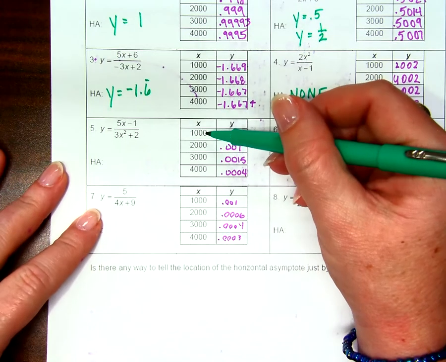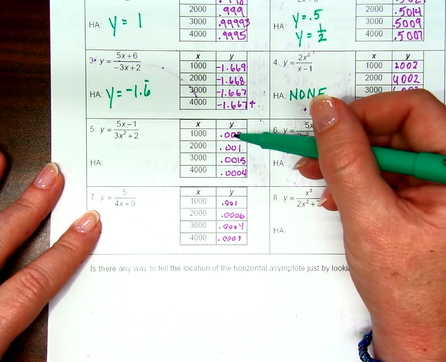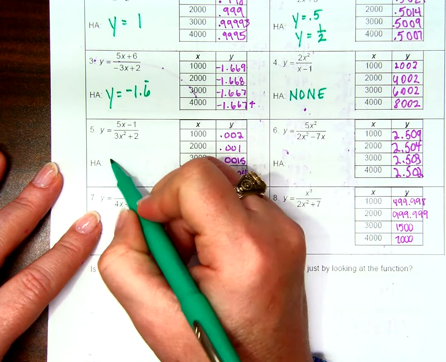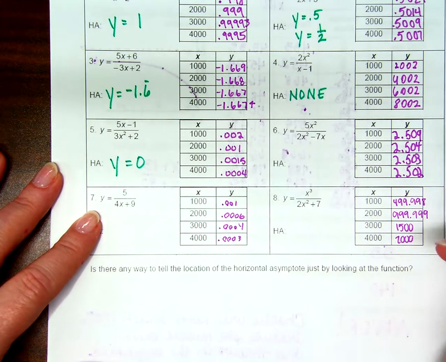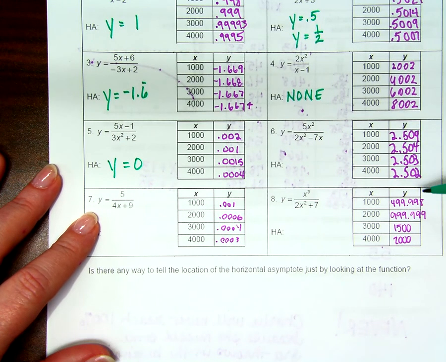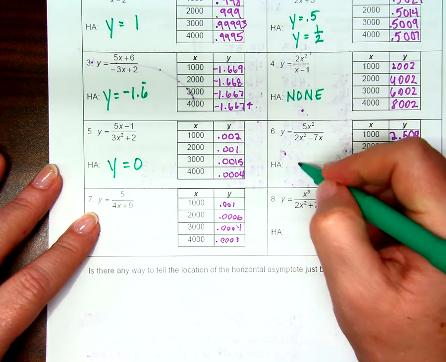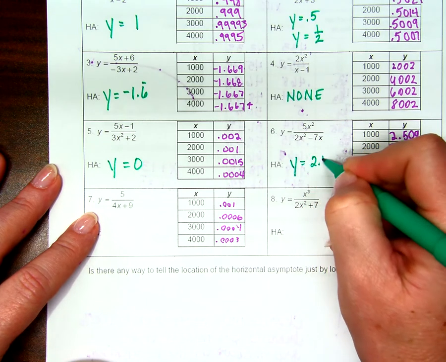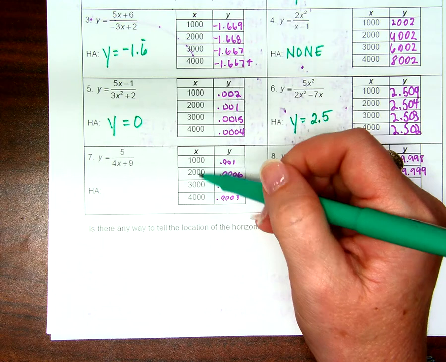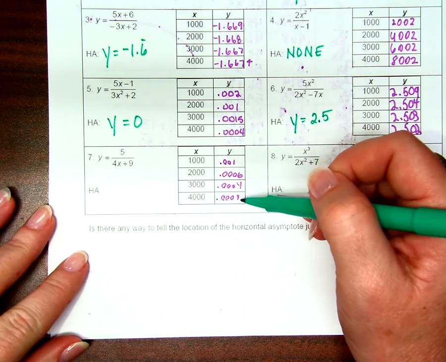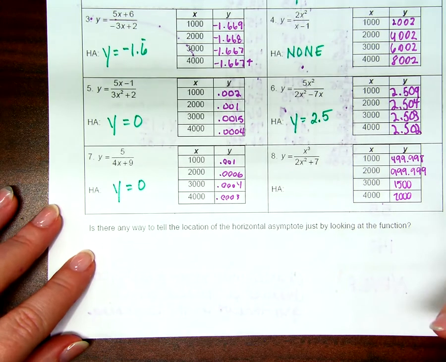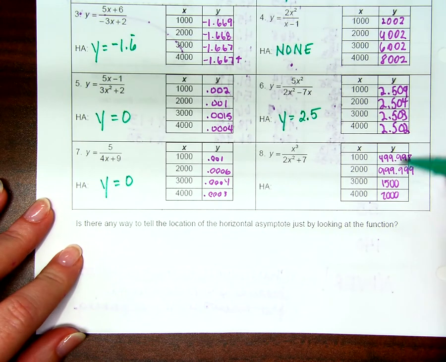As x is getting large, is there anything that y is approaching? Yeah, for sure. As x is getting infinitely large, is there something that y is approaching? 2.5. As x is getting infinitely large, is there anything that y is approaching? As x is getting bigger, is there anything that y is approaching?